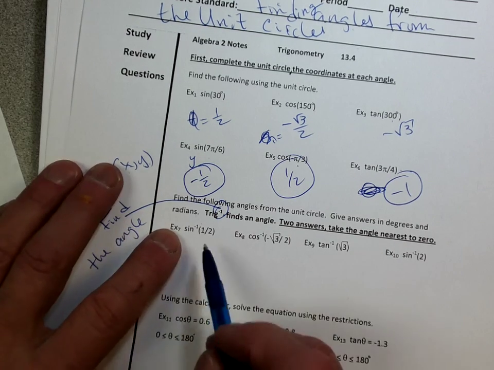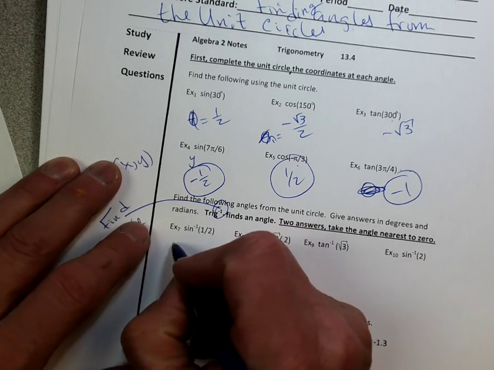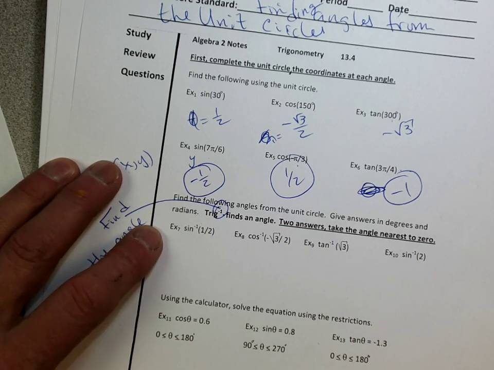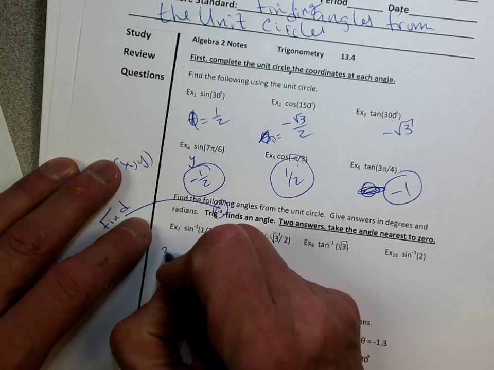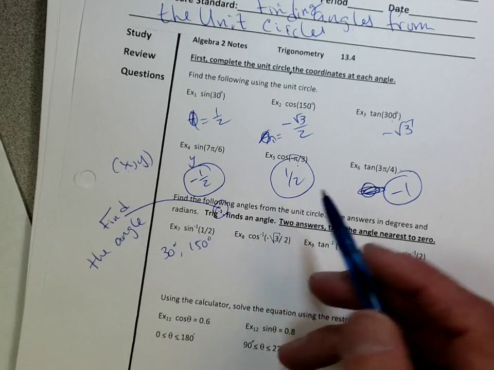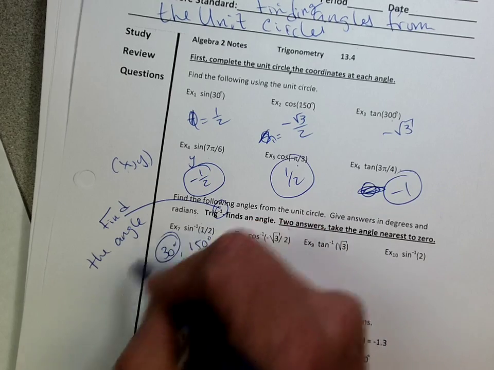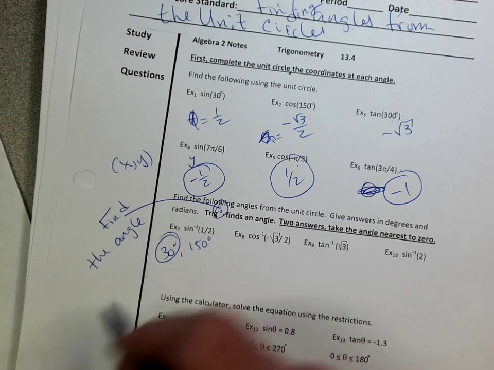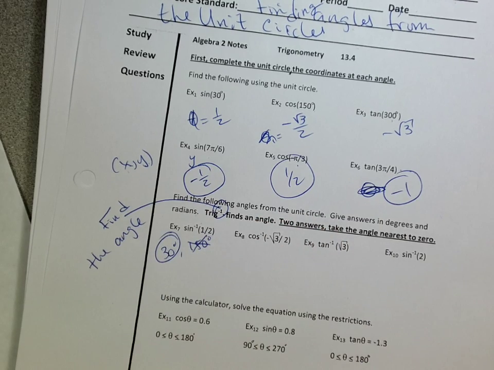So, sine inverse of 1/2. We find a y value of 1/2. A y value of 1/2 happens at 30 degrees and at 150 degrees. But we want the one that's closest to 0. So we take 30. We don't need the 150, just the 30.